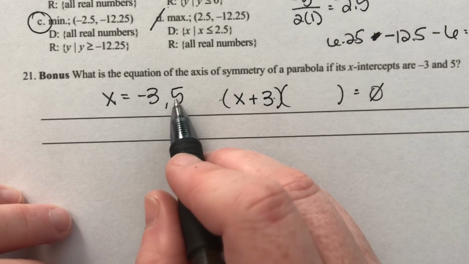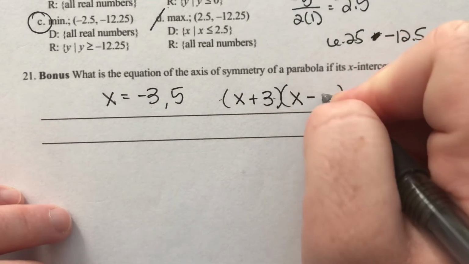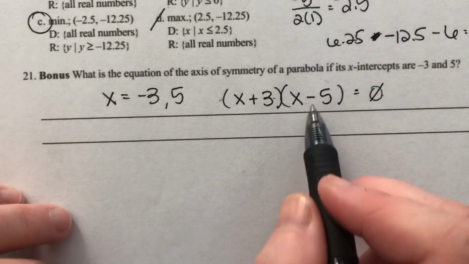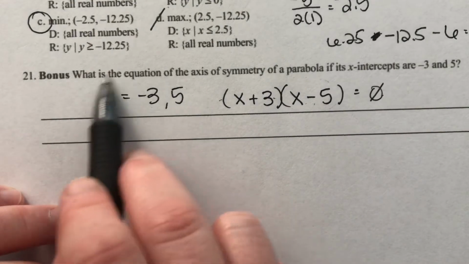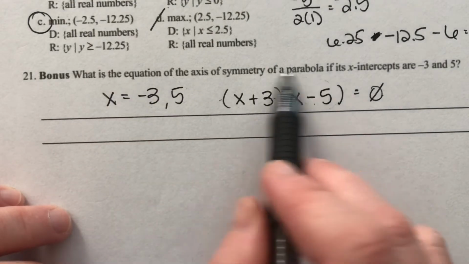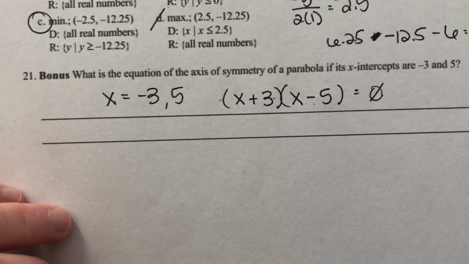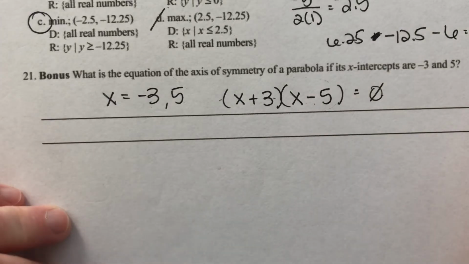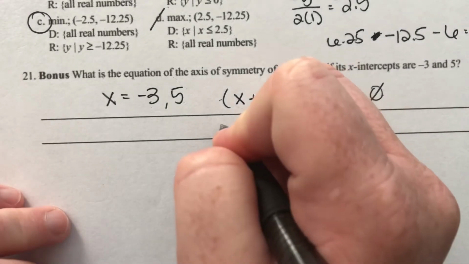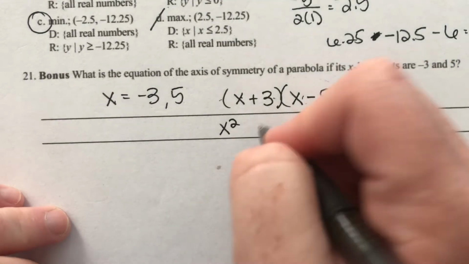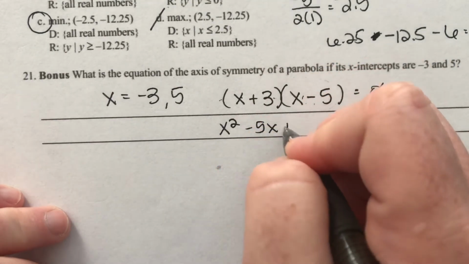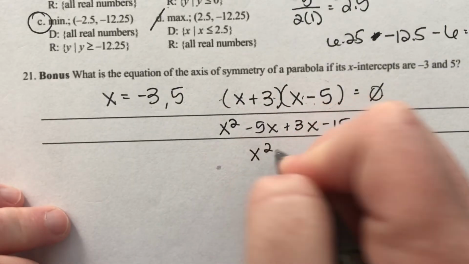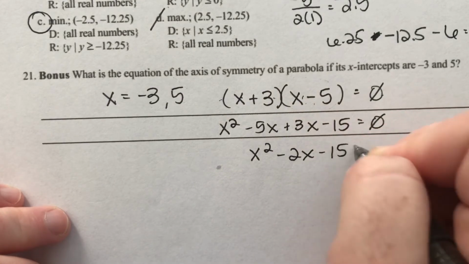Same thing here. This is positive 5, so that means this would have had to be x minus 5. Because when I set this equal to 0 to solve for x, I would add 5 to both sides and x would equal 5. So if these are my solutions, these must have been the 2 binomials that I had set equal to 0. So then I can go ahead and FOIL method or whatever, multiply this out and get my original trinomial equation, right? So that's x squared minus 5x plus 3x minus 15. When I simplify that, I get x squared minus 2x minus 15.